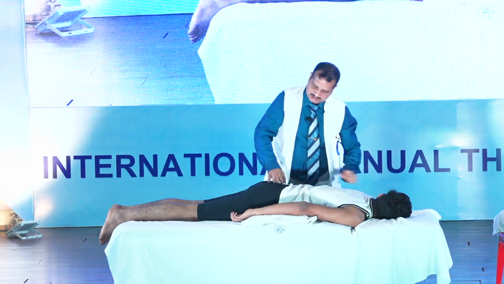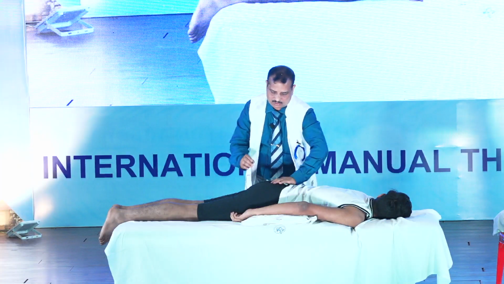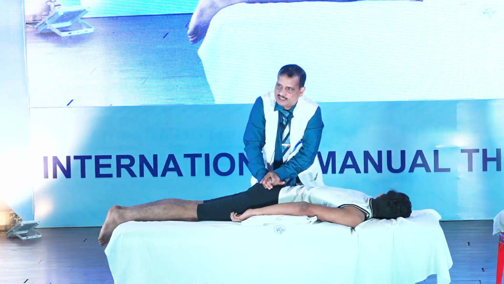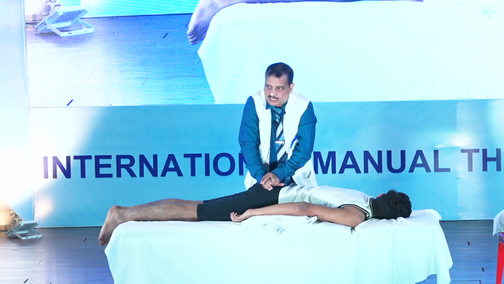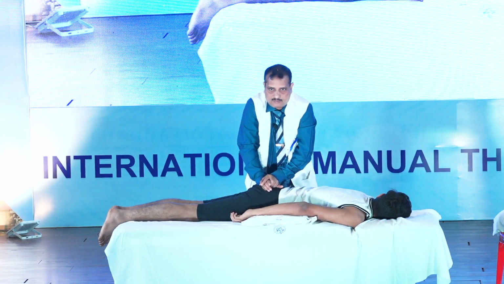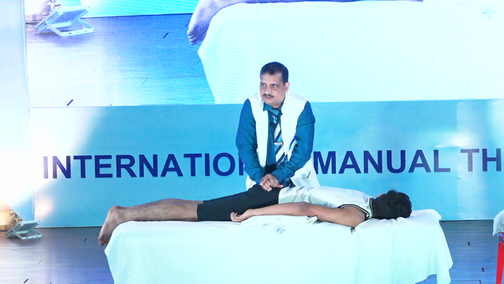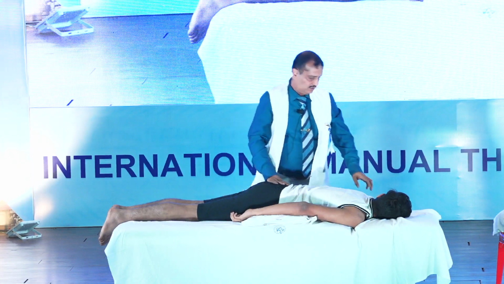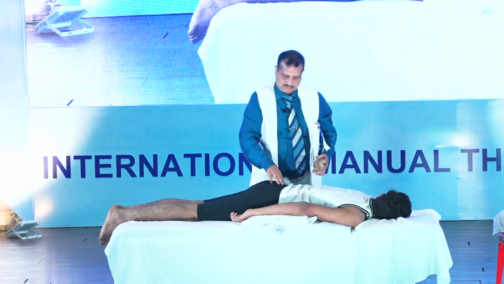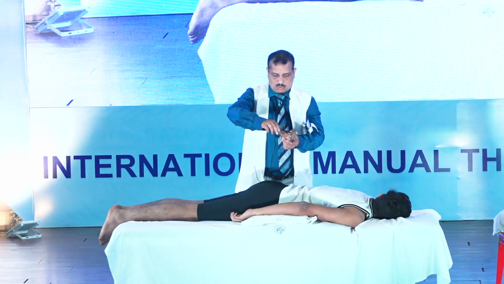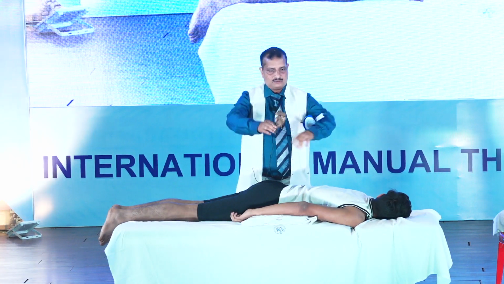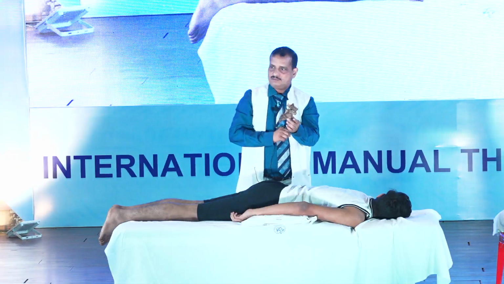Now, if there is excessive nutation, what are you going to do to the apex? Apply the technique antero-inferiorly to the apex of the sacrum. Mobilize and you can give a thrust also. I will be showing one thrust technique for that. Sacral, if it has gone for more nutation. Gone for more counter nutation.